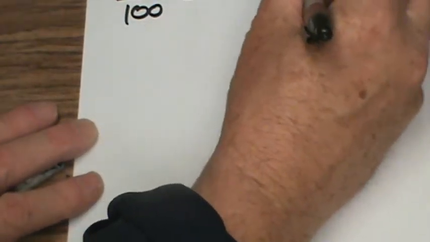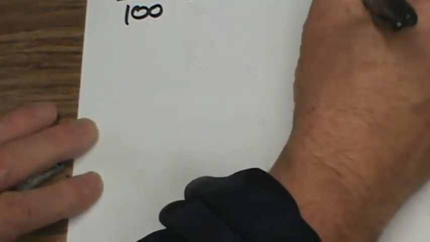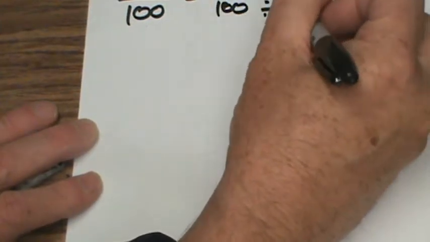Flip this paper over. And the way we could look at this also, and write along with me please, without using all those fancy area models, we could just go 10 100ths equals 10 divided by 10 and 100 divided by 10.